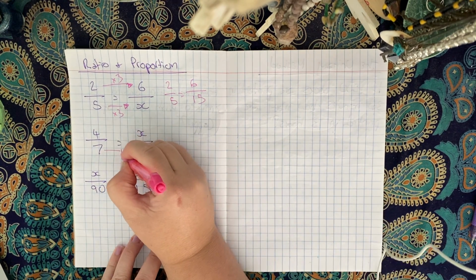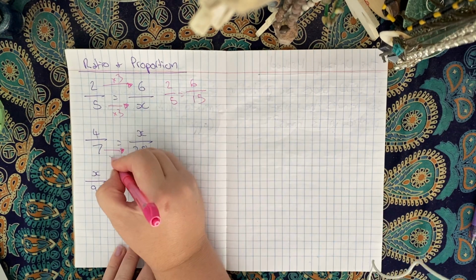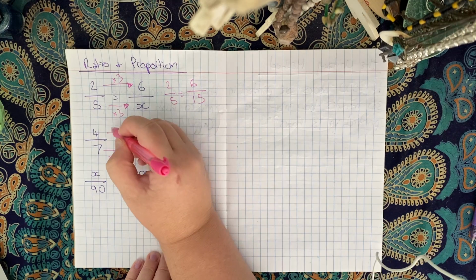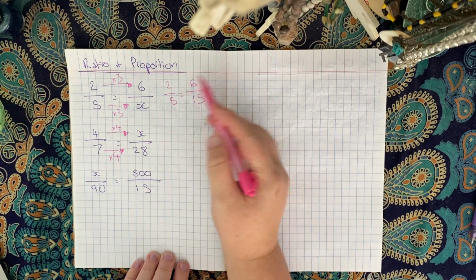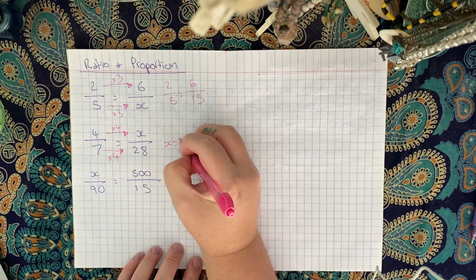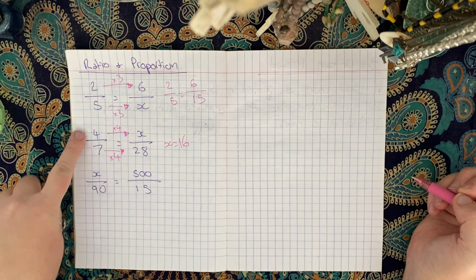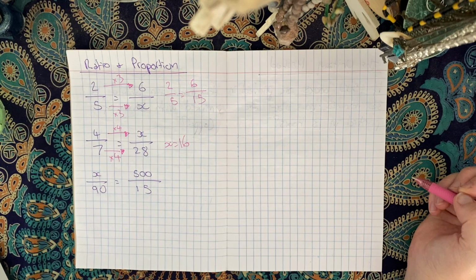So how do I get from 7 to 28? Hopefully you know that that's just timesing by 4. So I do the same thing to the top. So you don't need to write it out like this every time. I'm happy for you just to tell me what the variable is. So x is 16 in this case because 4 times 4 is 16.